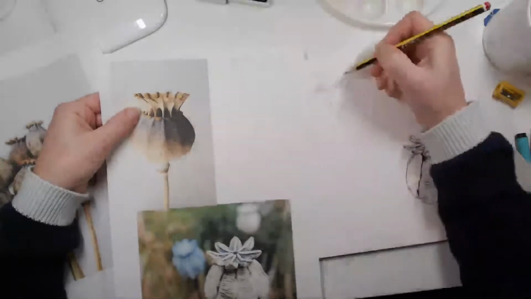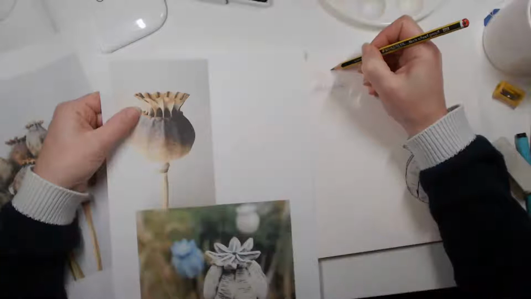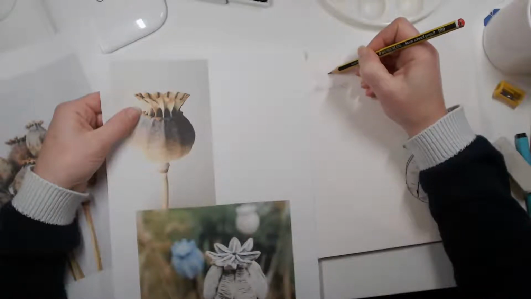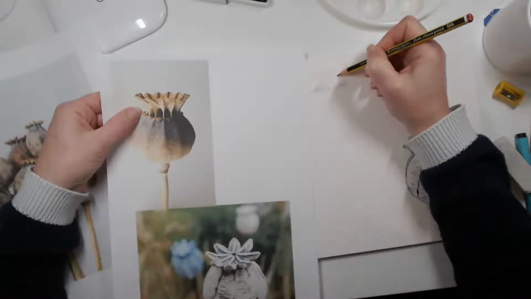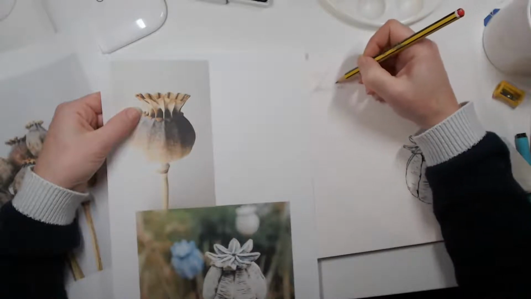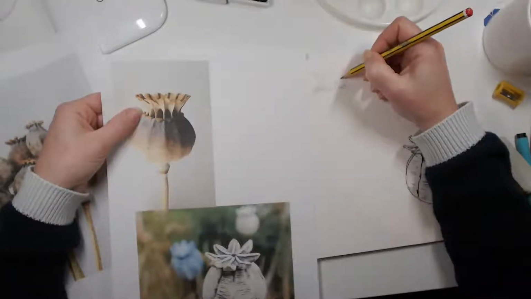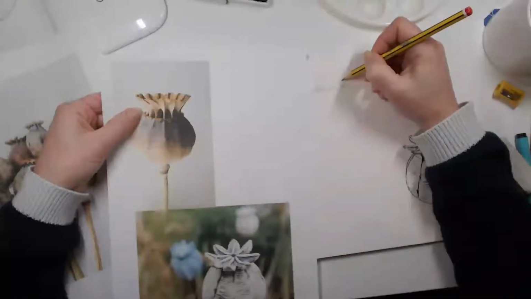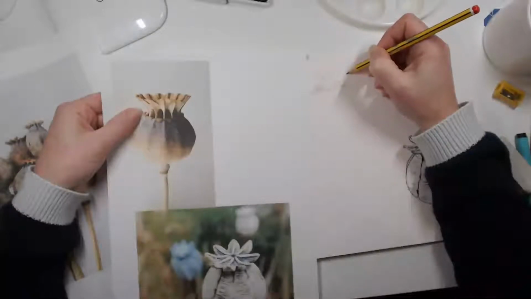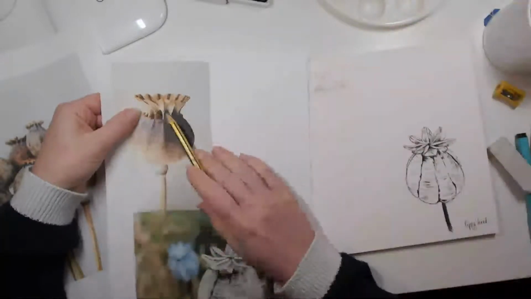And this one you can see is coming straight up. And then you've got all the details at the back there.